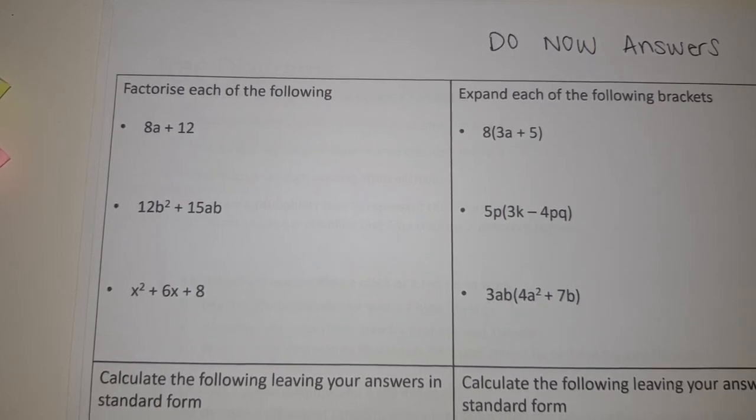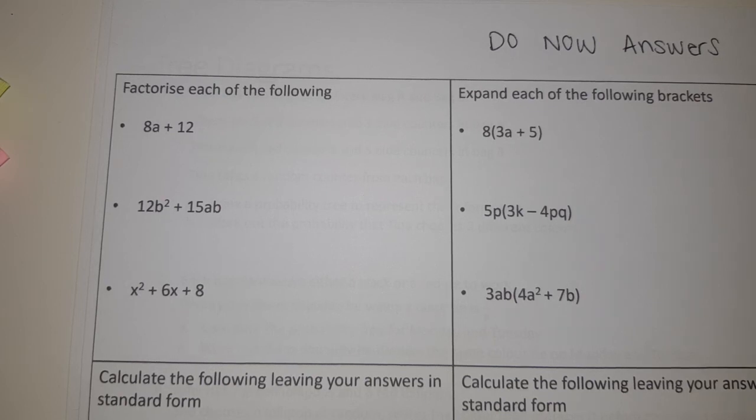Now with this first do now, since it's the first one back since Christmas, I am going to go through all the answers so that you can use this to help with further ones. After today's lesson, for any do nows in further lessons, I will be asking you to send a picture and show me what you've done, just so that I can see how we're keeping up with certain topics and if we need any extra lessons on any topics that we might have forgotten. So for this one, you don't need to send anything in, just listen through the answers.